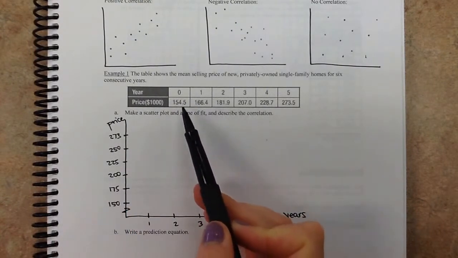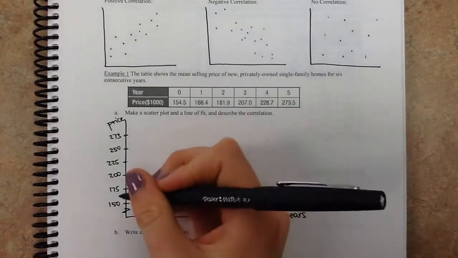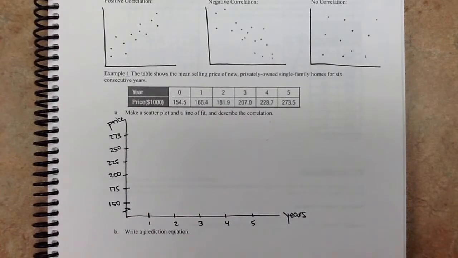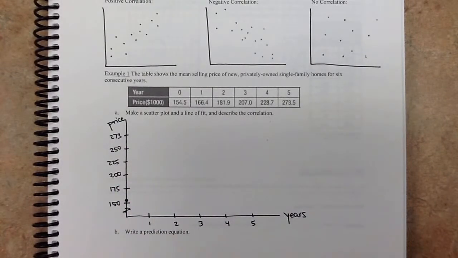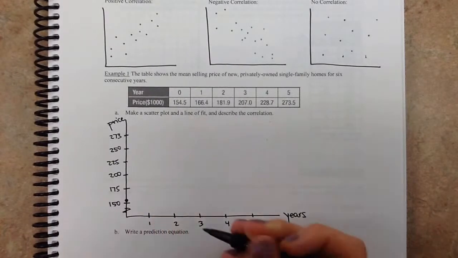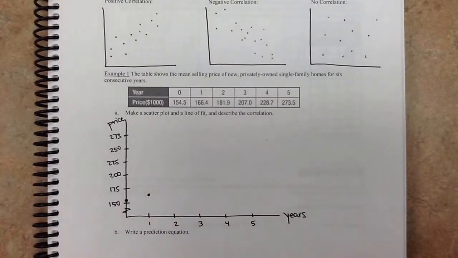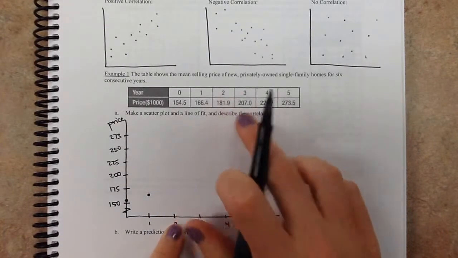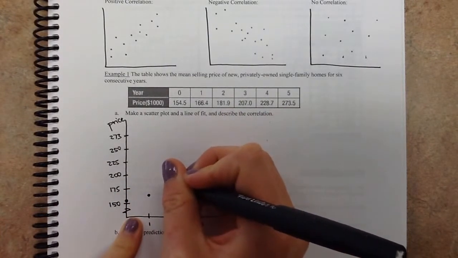Okay, next we're going to plot these points. So the point 0 and then 154.5. So we start at 0 and then plot it. Do just your best estimate of where 154.5 would be, somewhere in between these two values. So definitely closer to 150, maybe around there. And then just keep doing that. Next, at 1, it's 166.4. So that would be right around halfway in between 150 and 175. 2 is 181.9, so that's above 175, probably a little closer to 175.